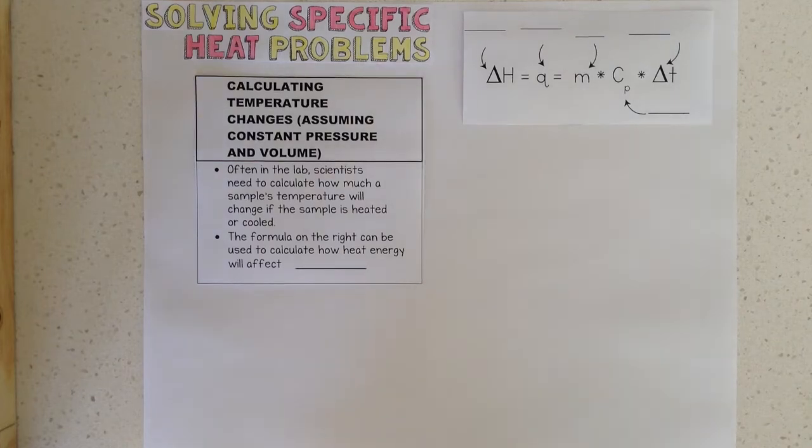Often in the lab, scientists need to calculate how much a sample's temperature will change if the sample is heated or cooled. The formula on the right can be used to calculate how heat energy will affect temperature.